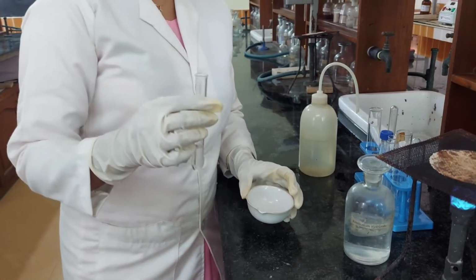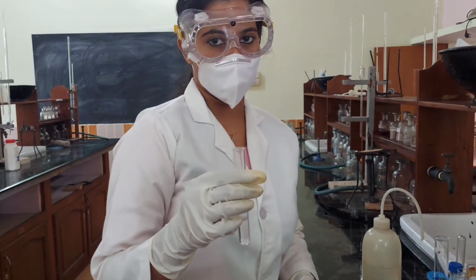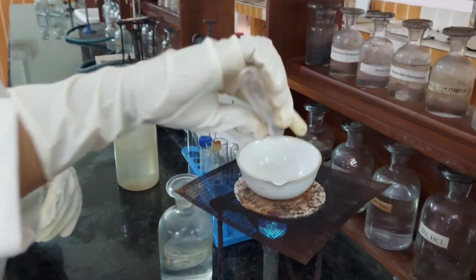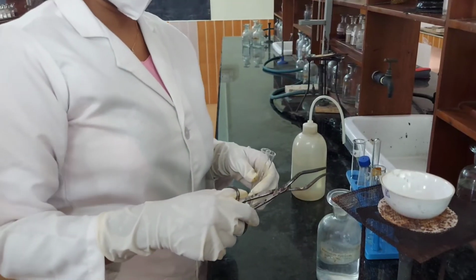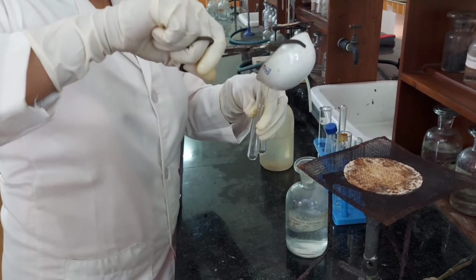Analysis of group 6 cations. The centrifugate left after the removal of group 5 cations is concentrated. The concentrated solution is divided into two portions.